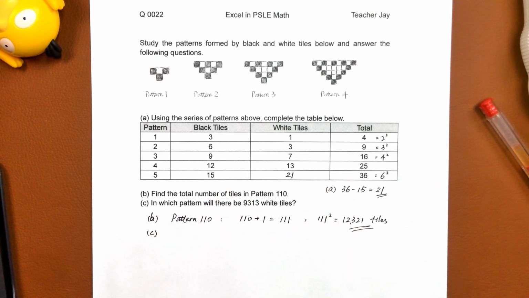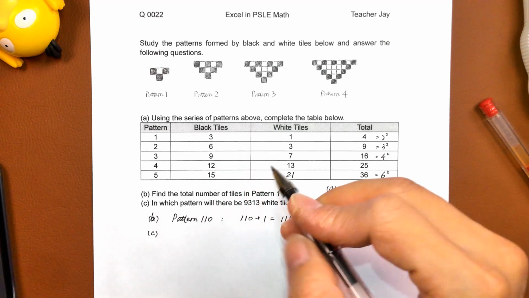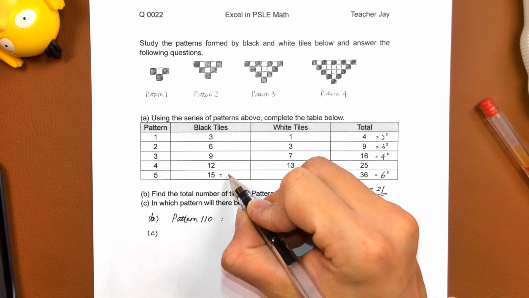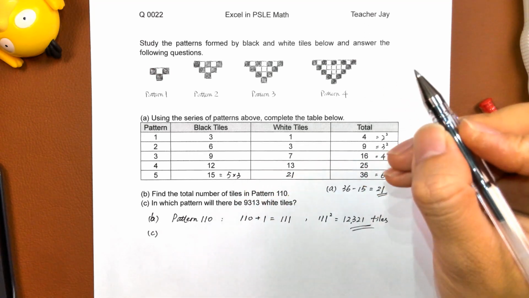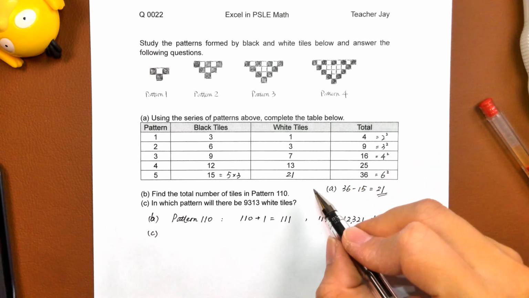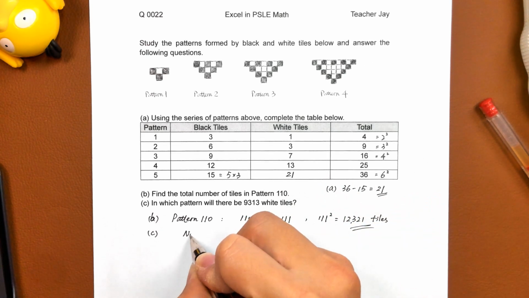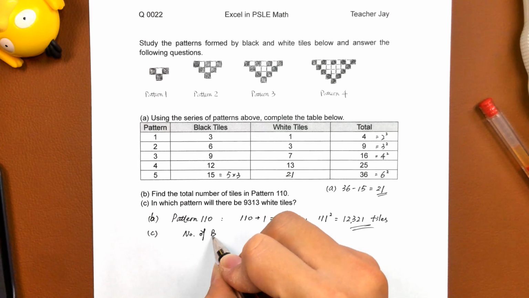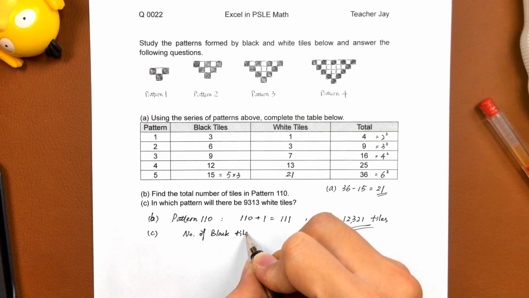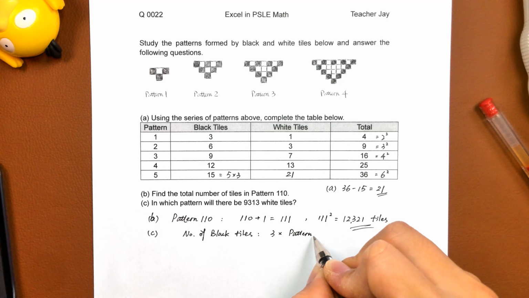And part C, in which pattern will there be 9,313 white tiles? We can see black tiles like pattern 5, 15 equals 3 times 5. The pattern number times 3. And for white tiles, not that easy to see the clue. So we write number of black tiles, 3 times pattern number.